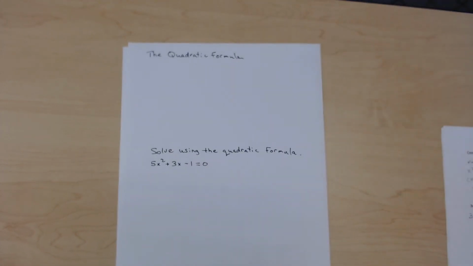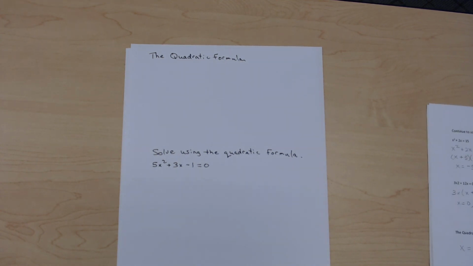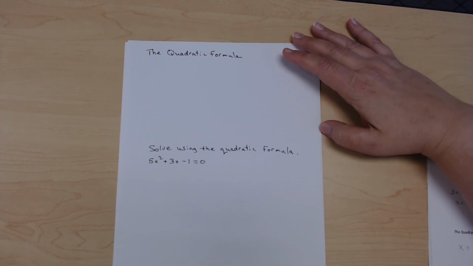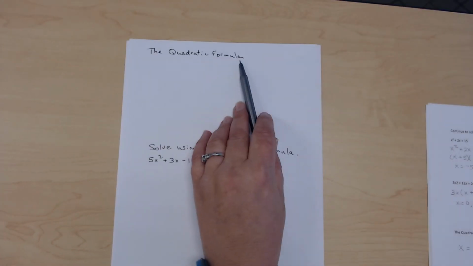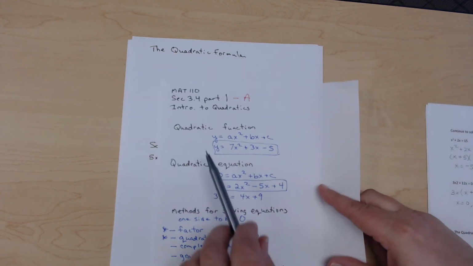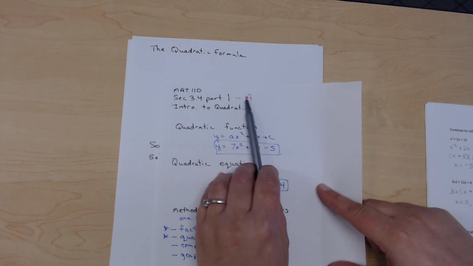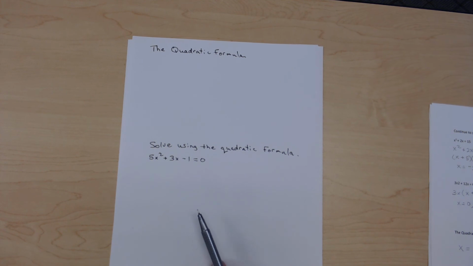And that's why midway through page 2, what are we doing time-wise? I think we'll start the quadratic formula, and then in the next lesson we'll finish it because it's getting kind of long here. Let me back up. This is section 3.4, part 1, and I'm now going to make this A. Then we're going to cut it off. We're going to do one quadratic formula, and then we'll pick up B.